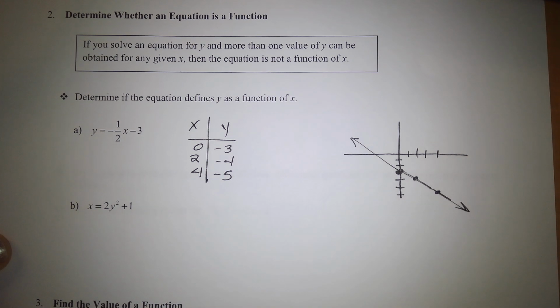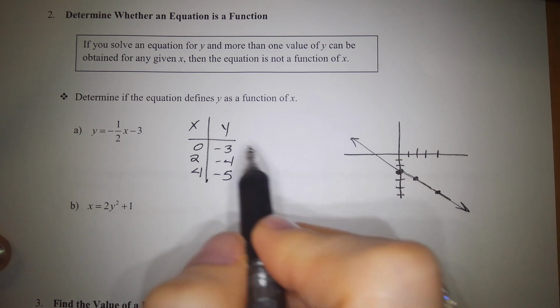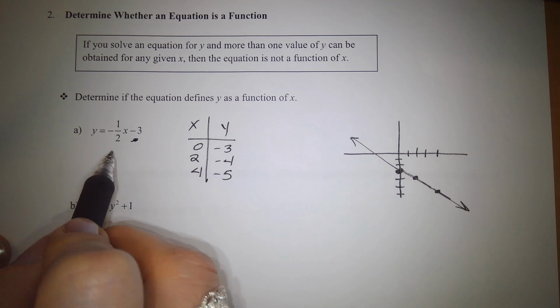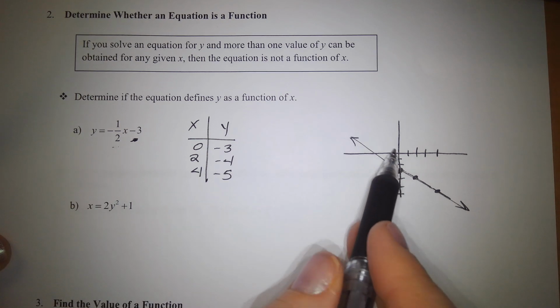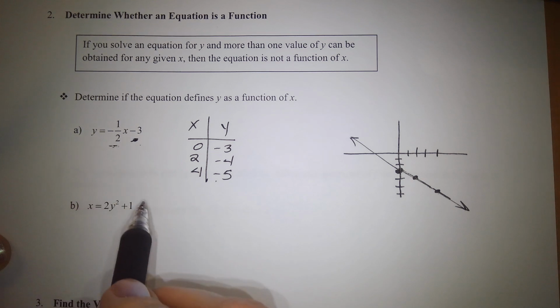So this is the graph of a line, a linear function, and I know that the y-intercept is negative 3 and the slope is negative 1/2. And I could tell all that in the graph by using either the table or slope-intercept form.